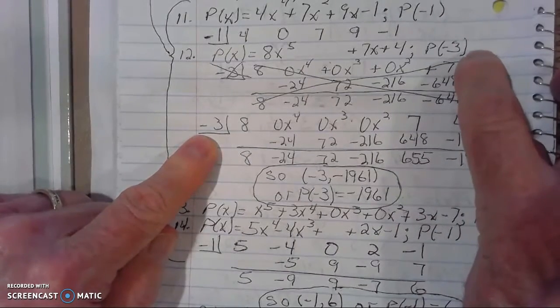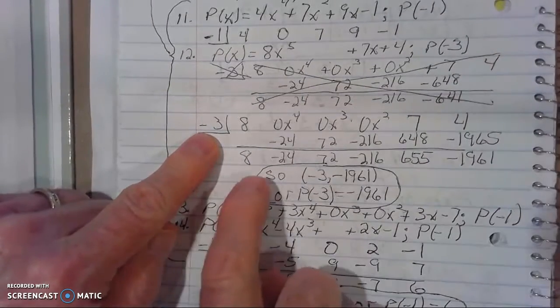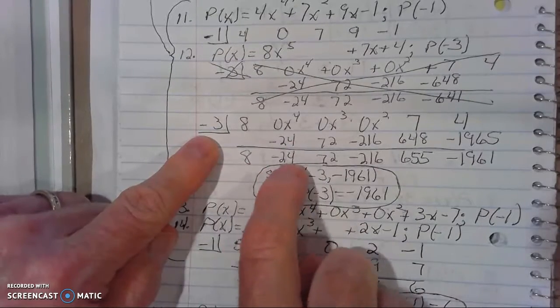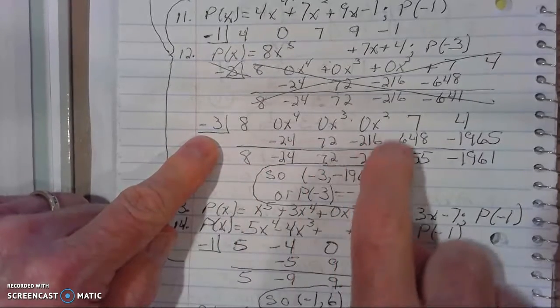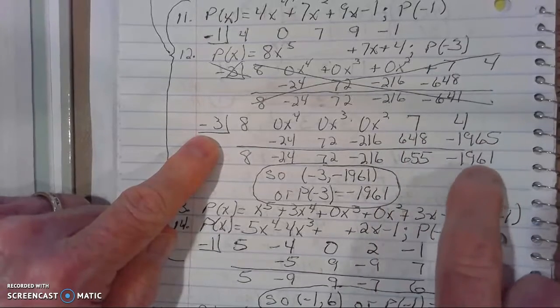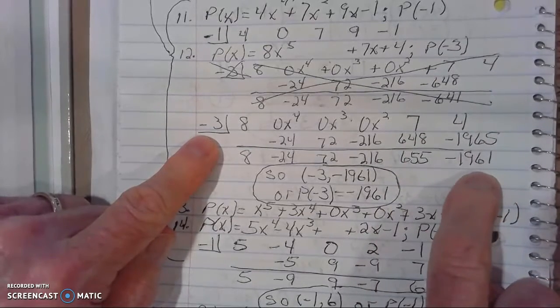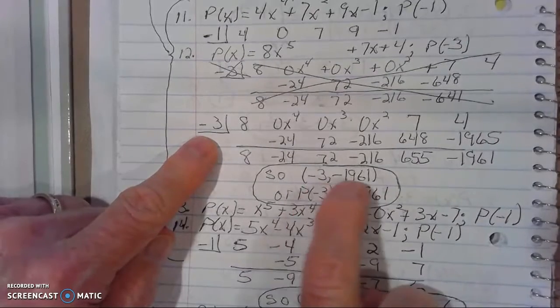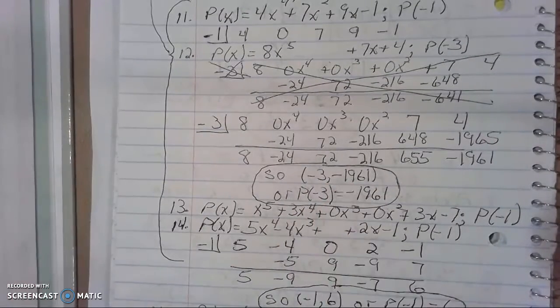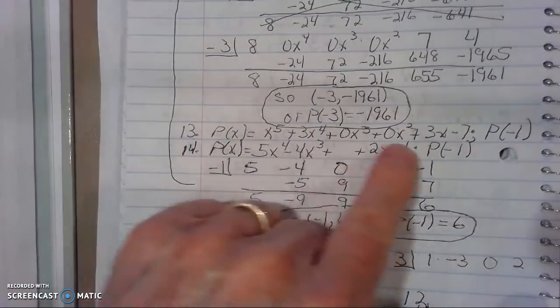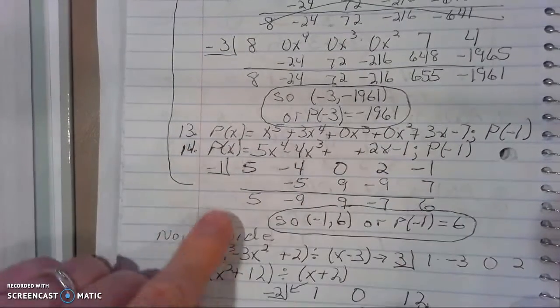This is P of negative 3. So it goes here. 8 comes straight down. Multiply and add. Multiply and add. Multiply and add. Multiply and add. Big numbers that I worked with for you. And our answer is negative 1961. So negative 3 is the x-coordinate. Negative 1961 is the y-coordinate. 13, same way. It's written the same way. It's called the remainder theorem.